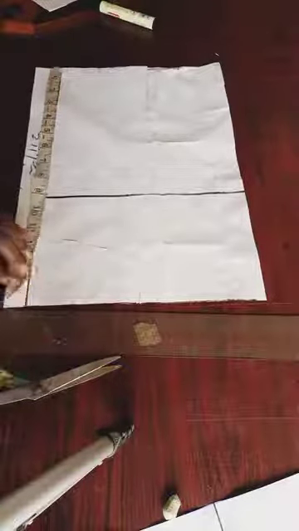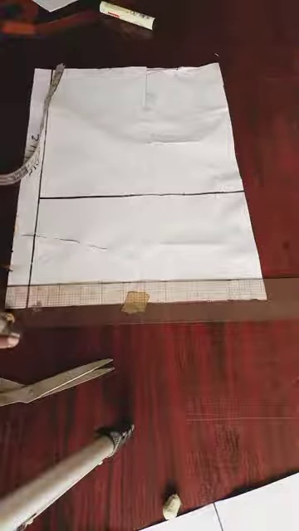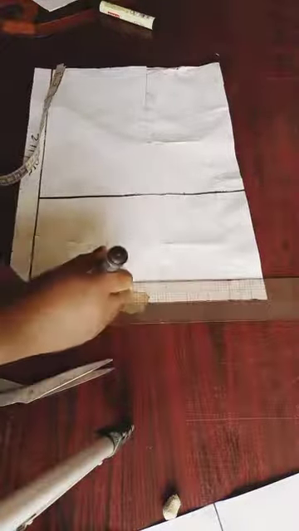But for the back, we're not going to be taking the same length as the front. We're going to be minusing 1 inch. Remember, this is freehand sewing, okay, with a little bit of pattern incorporated.